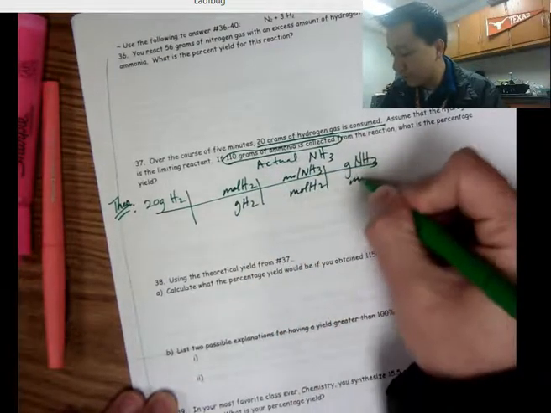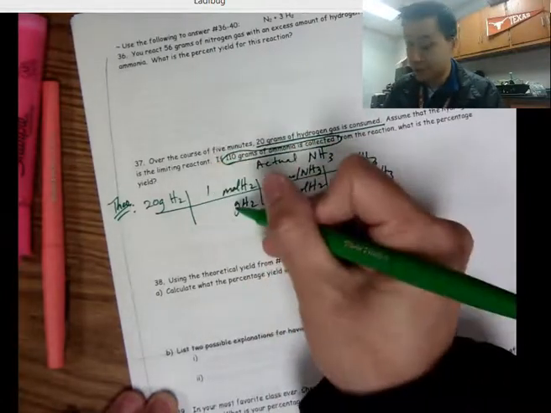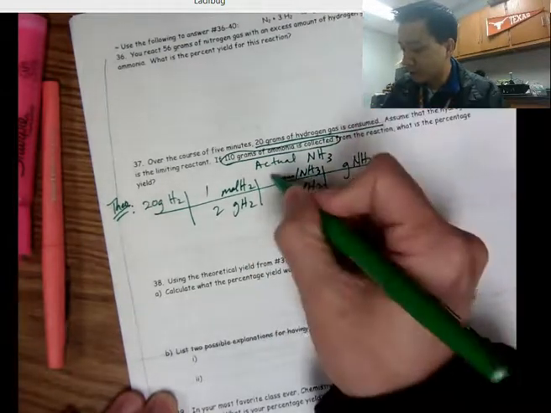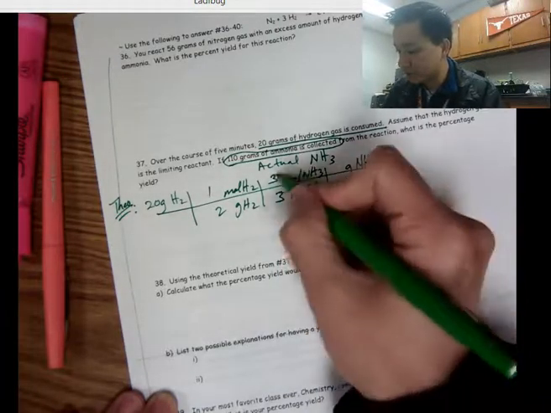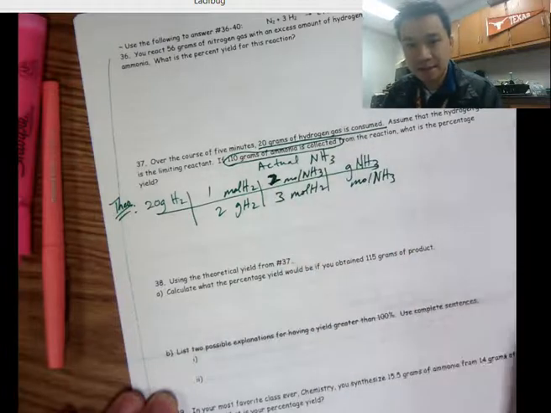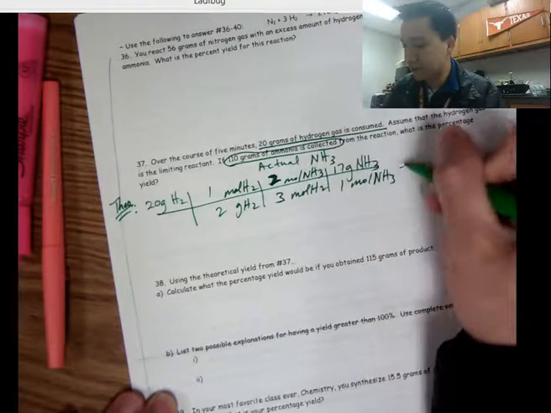Grams of H2, mole of H2, mole of NH3. By now we should be very familiar. 1 mole of H2 is 2 grams of H2. Mole to mole, go back to the equation up here: 3 H2 to 2 NH3. My bad. And 1 mole of NH3 is 17 grams of NH3. Do all that on your handy dandy calculator.